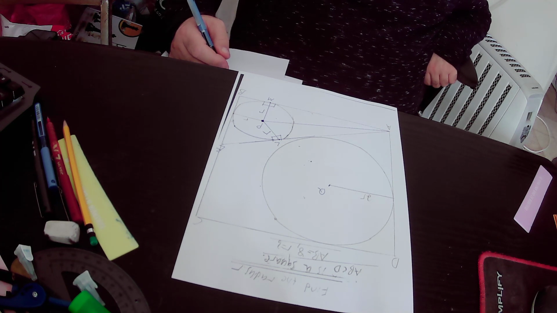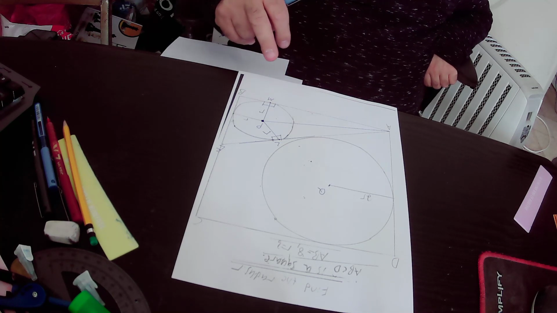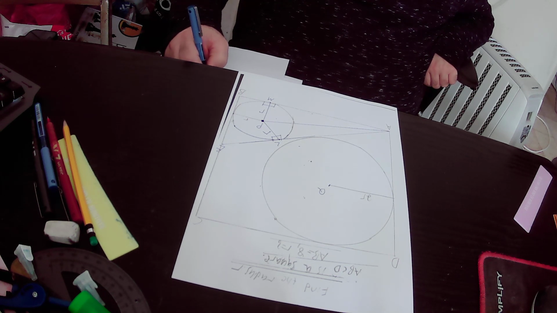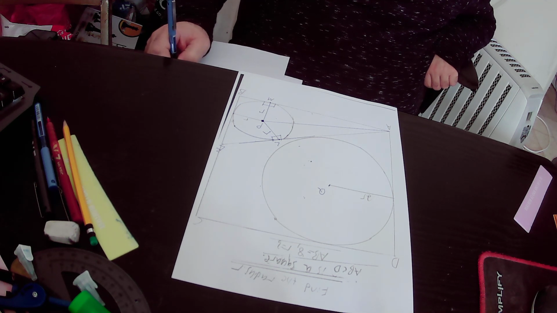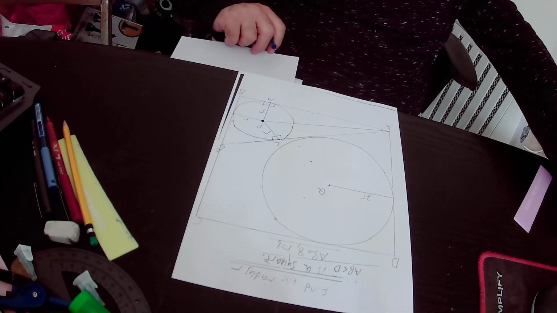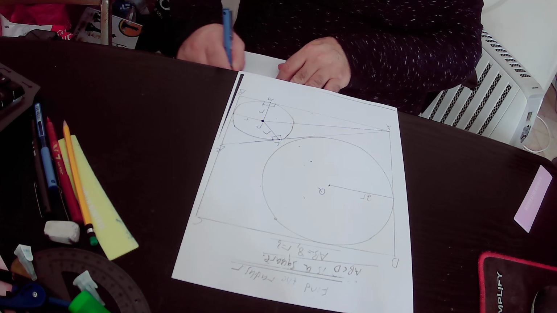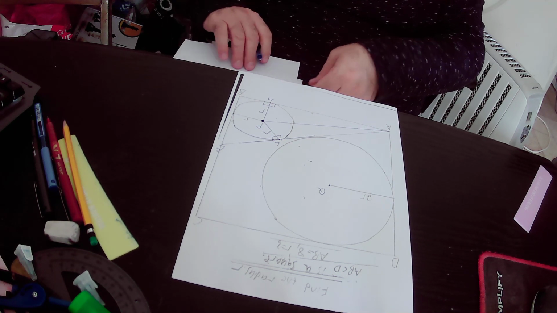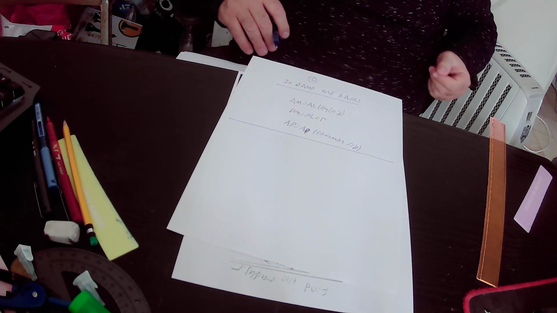And side AP is a common side that belongs to both triangles, so AP equals AP.